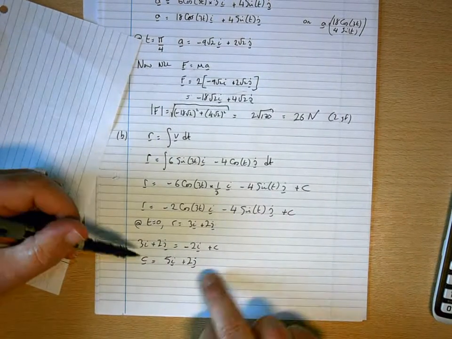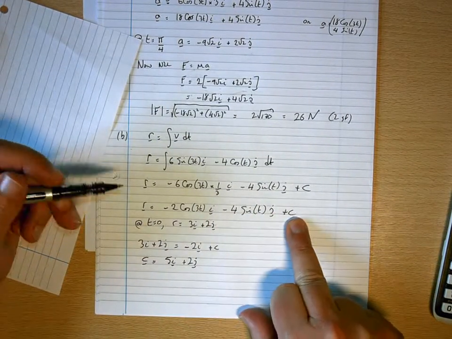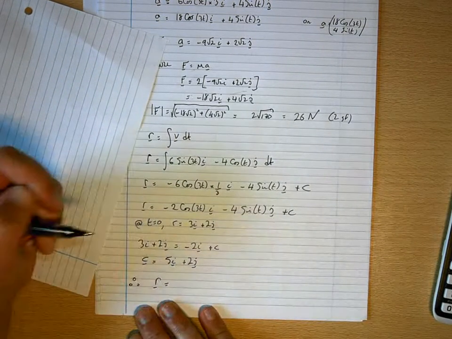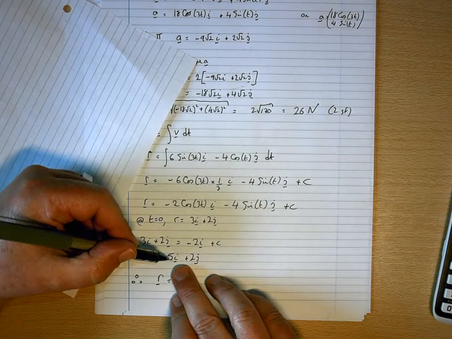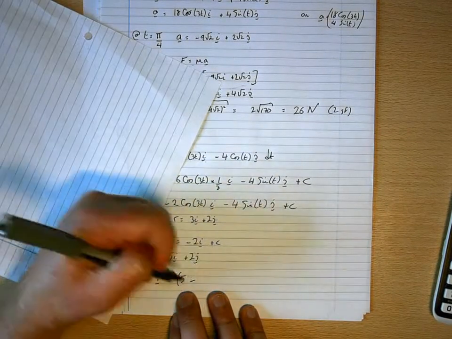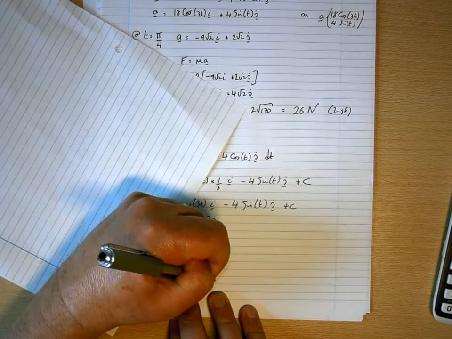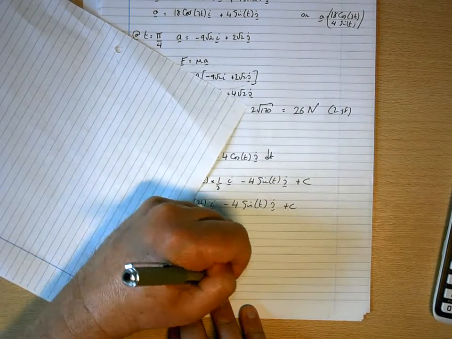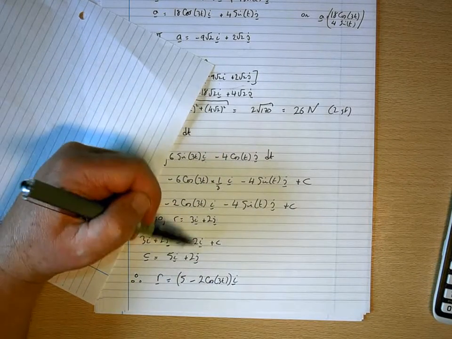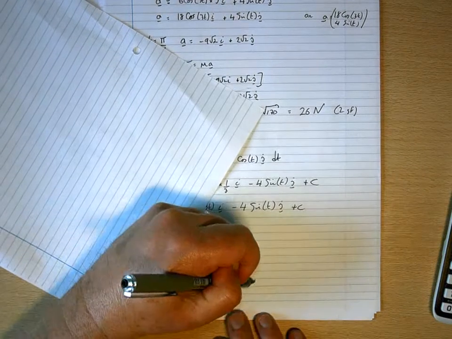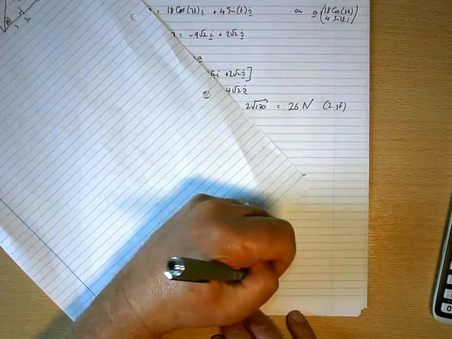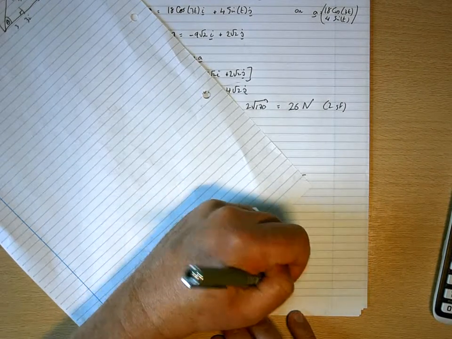So when I include that into my position expression, r will be 5 minus 2 cos 3t i, and then similarly here I've got 2j minus that, so plus 2 minus 4 sine t j.